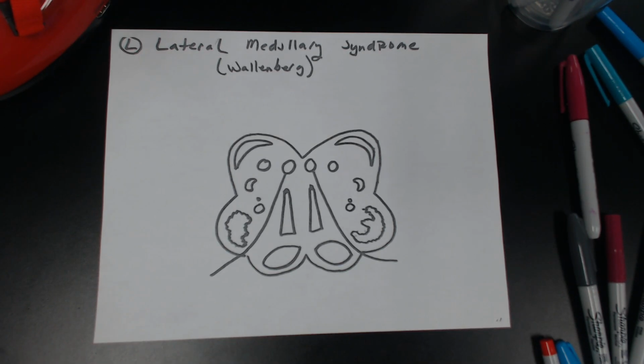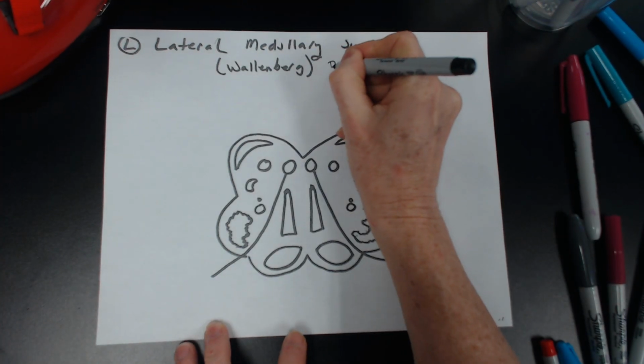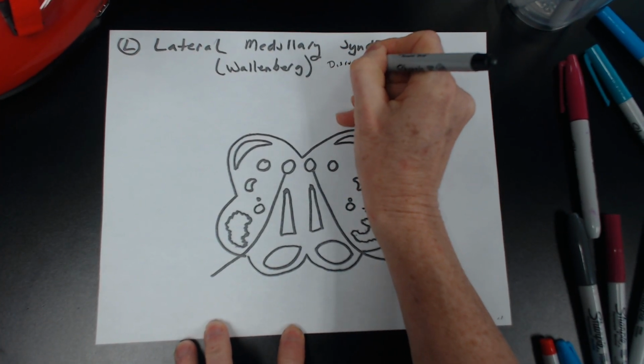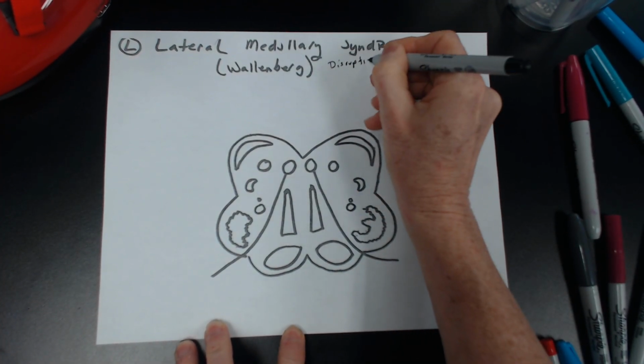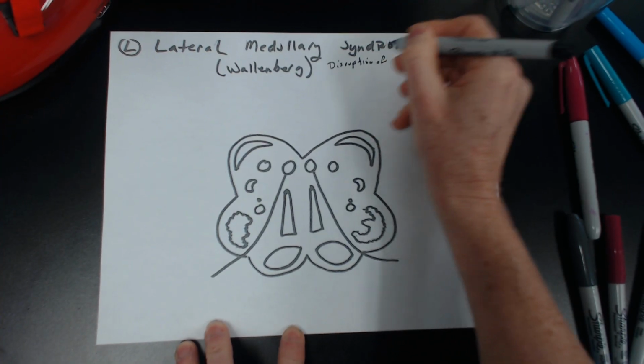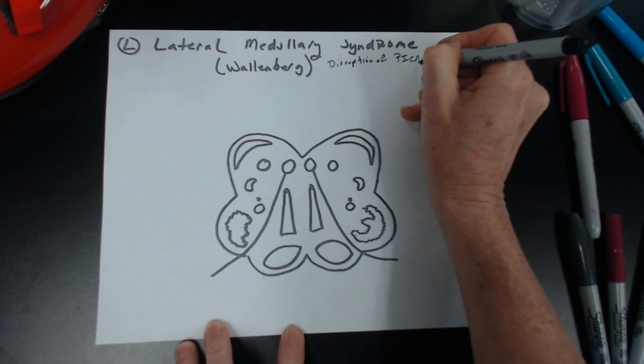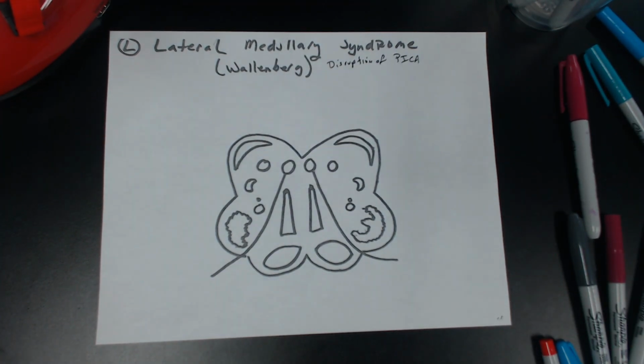Wallenberg syndrome. Does anybody remember the name of the artery that's going to supply the lateral medulla with blood? It's going to be PICA. So this is a disruption of PICA.